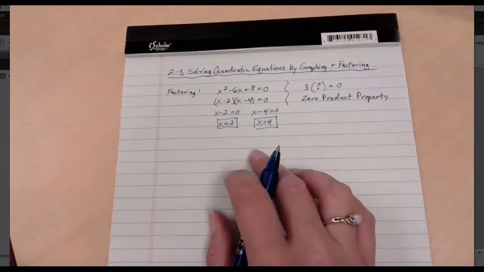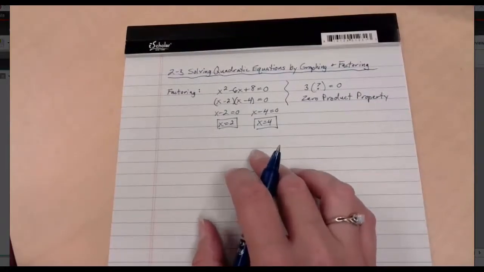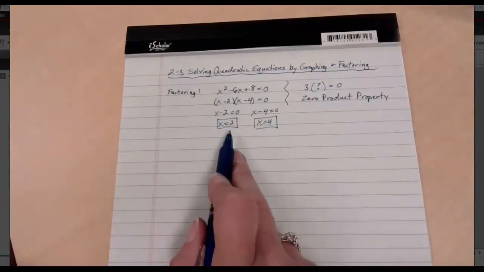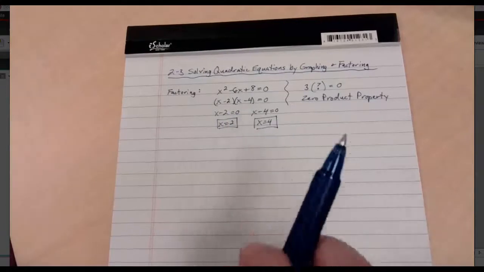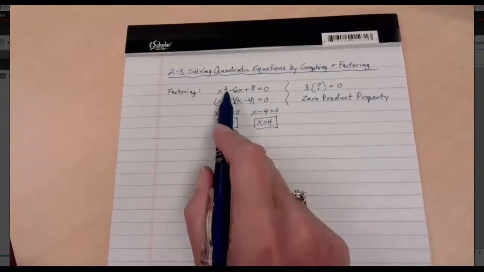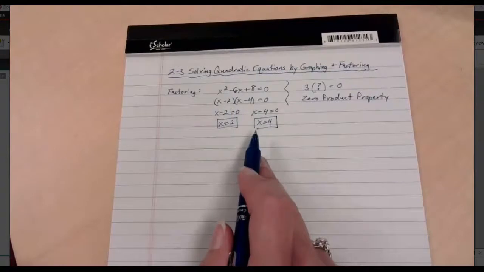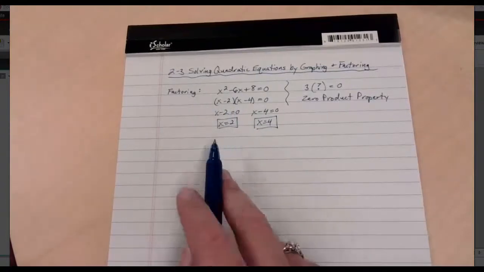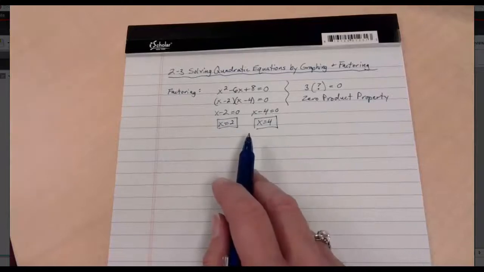2 answers. What's my degree for this equation? What is the highest power that you see? 2. How many answers do I have? 2. Coincidence? I think not. Ladies and gentlemen, if your highest power is 2, you should really have 2 answers. If you can get that in your brain and hopefully keep it there, that helps with a lot of things down the road as well.